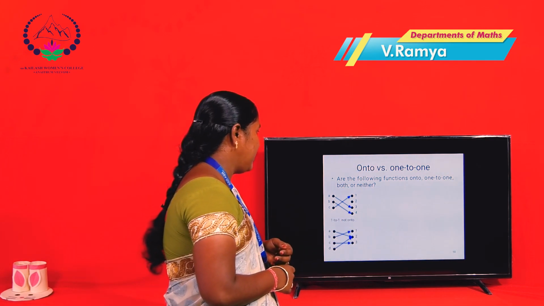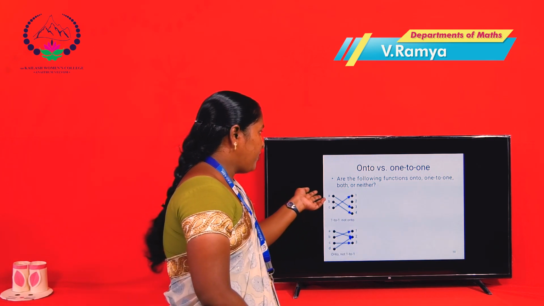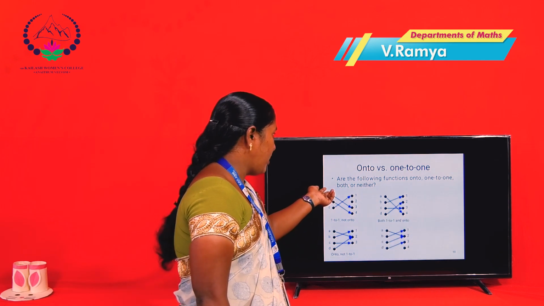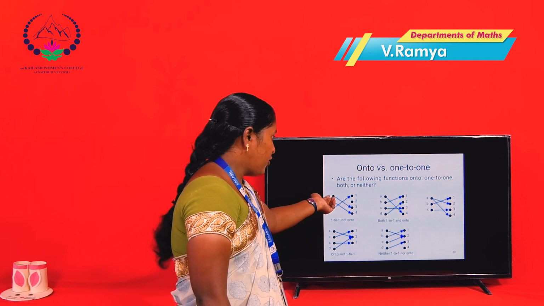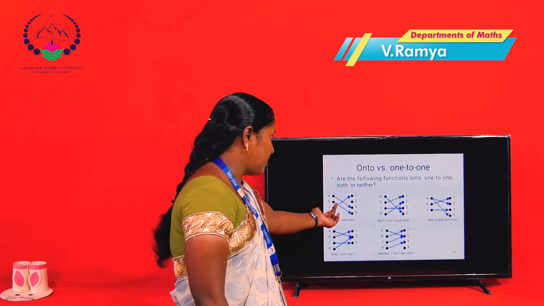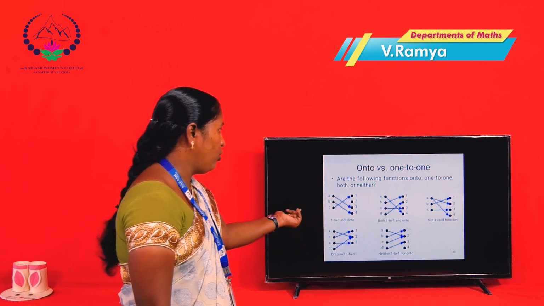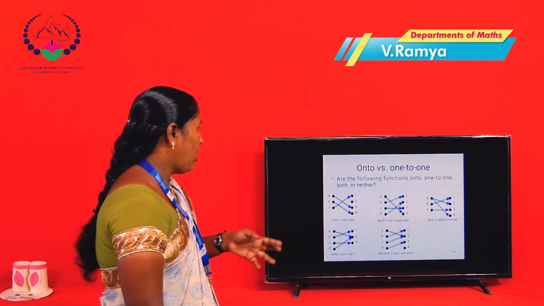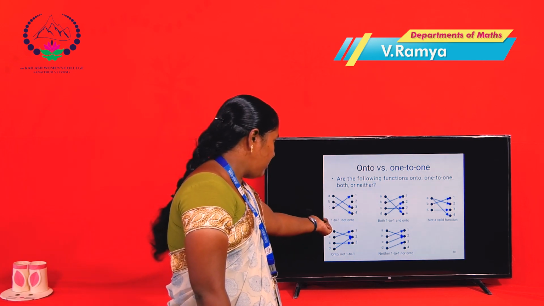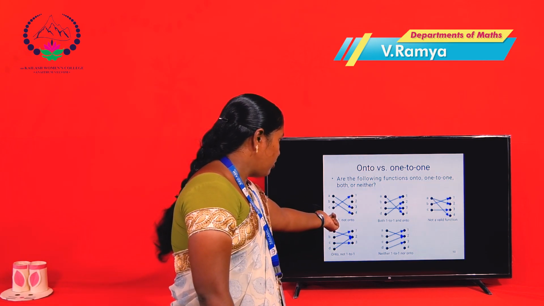So onto versus one-to-one means: are the following functions onto, one-to-one, both or neither? We can find examples of one-to-one, onto, and both one-to-one and onto. First example: one-to-one but not onto.